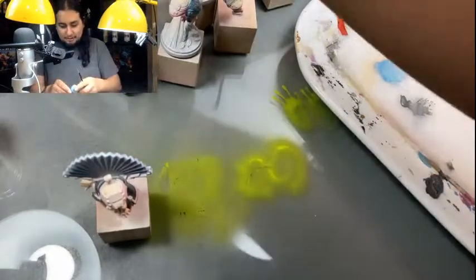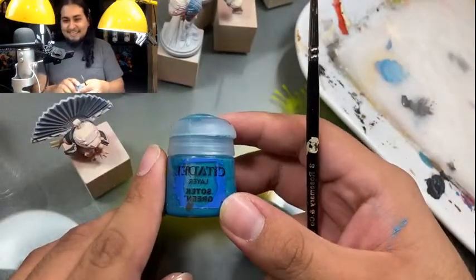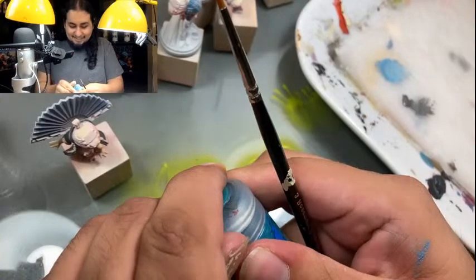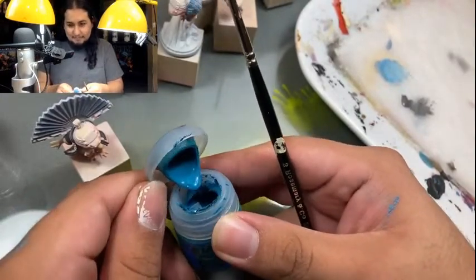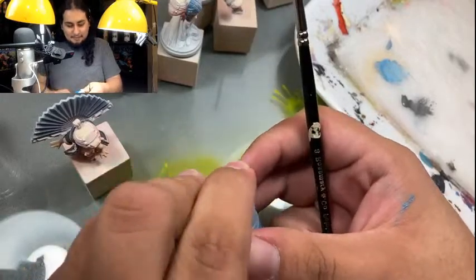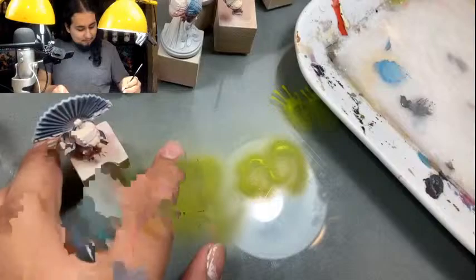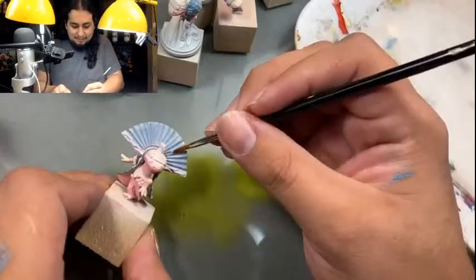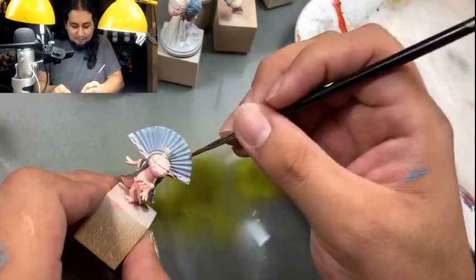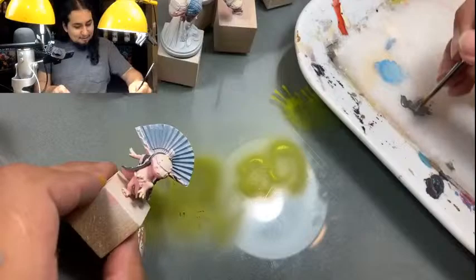Which, everybody look at this paint. Does that look like green? What part of that color is green? Games Workshop, it seems like they're moving away from actually putting the color of the paint into their paint names. And I want them to take it one step further and actually put the wrong color into their paint.